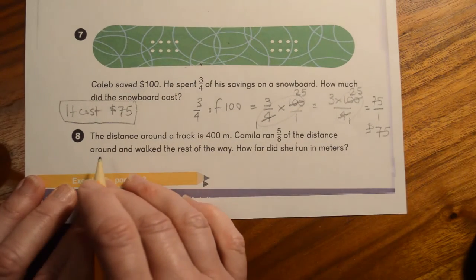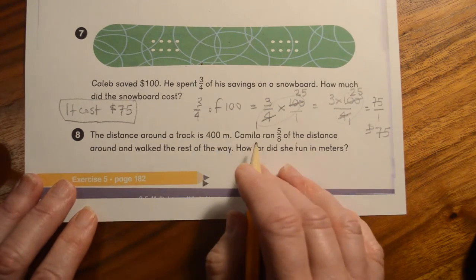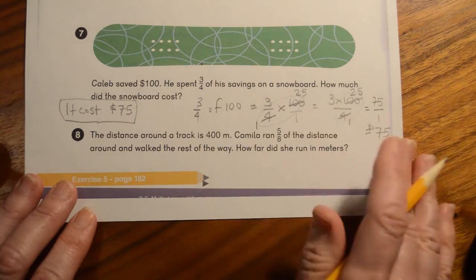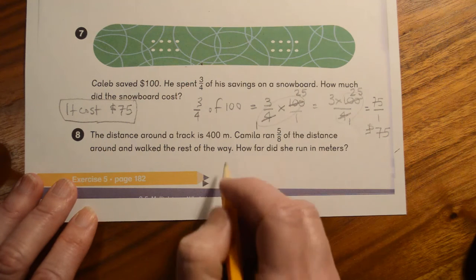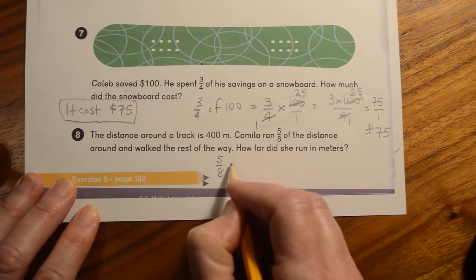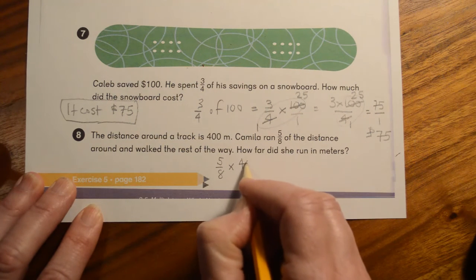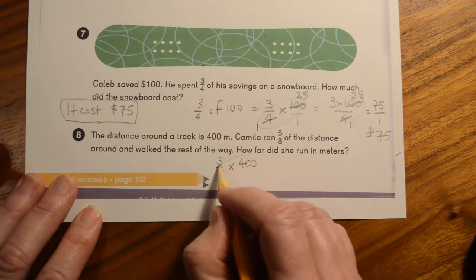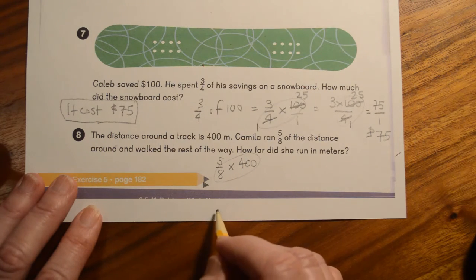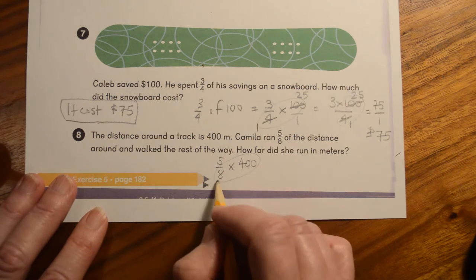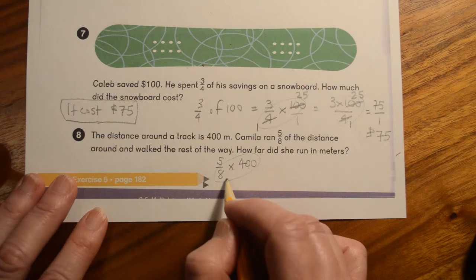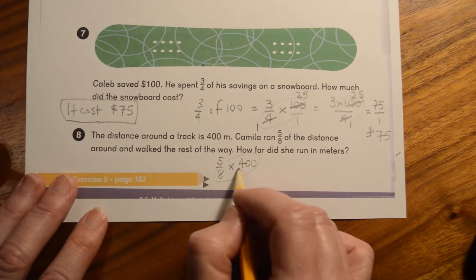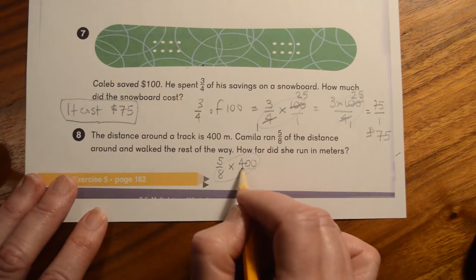All right, last one. The distance around a track is 400 meters. Camilla ran 5/8 of the distance around and walked the rest of the way. How far did she run? All right, so hopefully you would say it's 5/8 of 400 or just 5/8 times 400. And so we're going to look at, do 8 and 400 have any factors in common? That's a big number for you guys to be trying to figure out if there's a common factor. But they're both divisible by 2 at least. This one you can see is also divisible by 4 because it's 4 times 100.